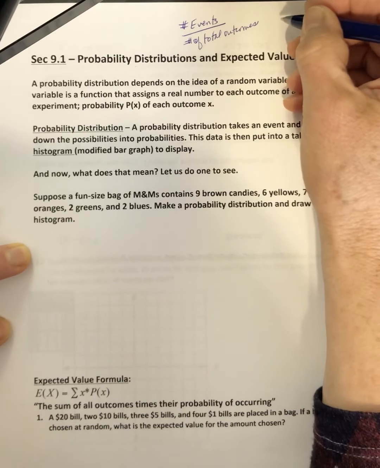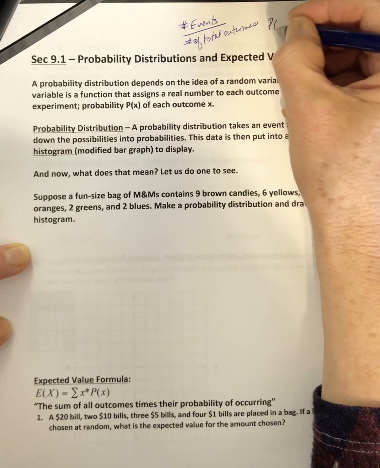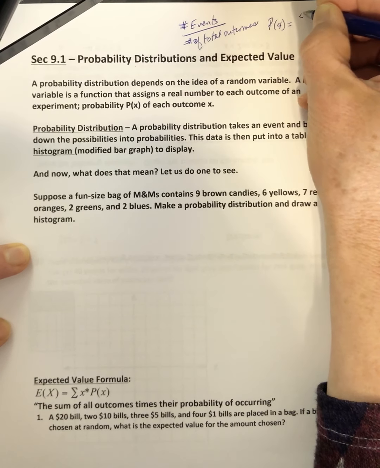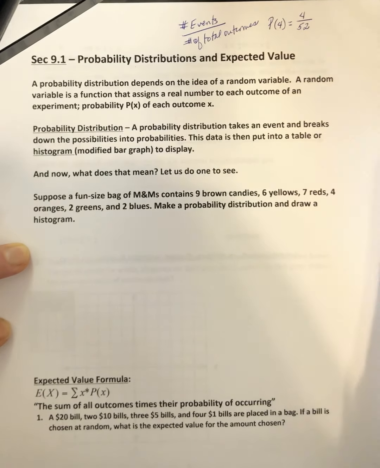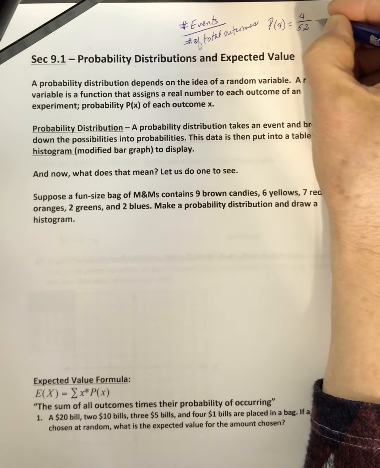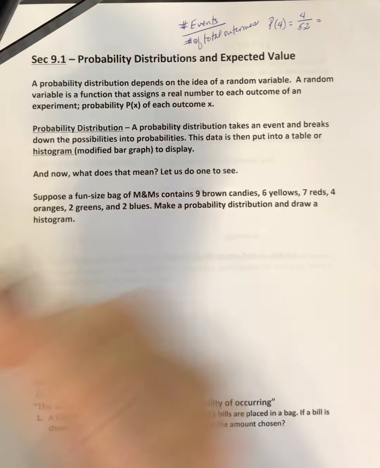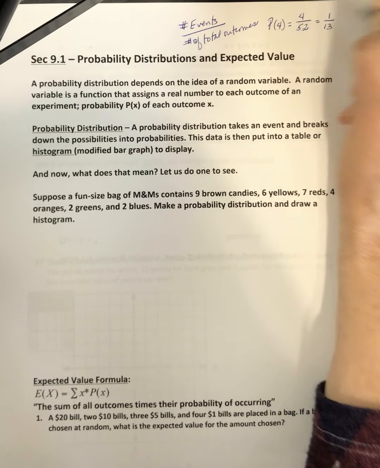So say if you had a deck of cards and you wanted to draw 4 aces, what is the probability of drawing 4 aces? Well, there's 4 aces in a deck of cards, and there are 52 cards in a deck. So the probability would be 4 divided by 52. You could also reduce that, and that would be 1 out of 13.